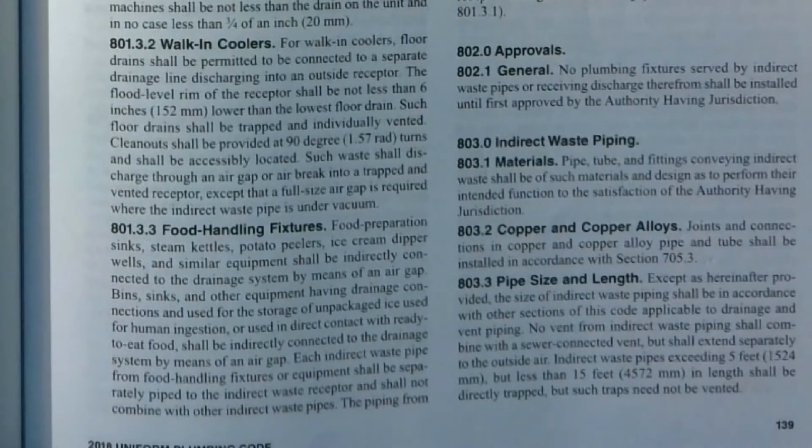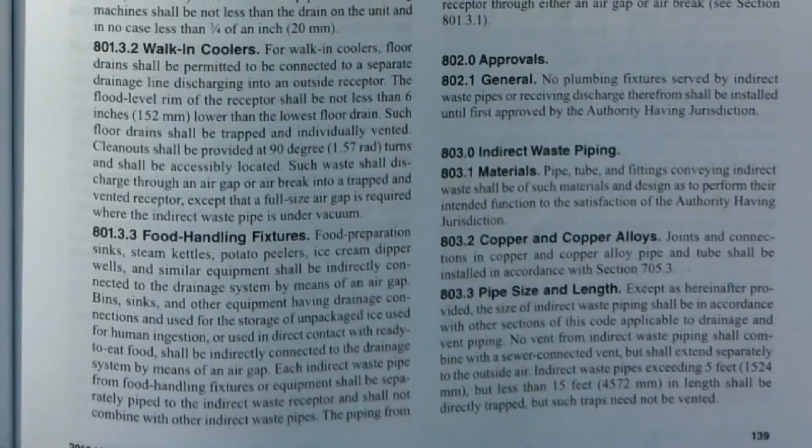Food handling fixtures. Food prep sinks, steam kettles, potato peelers, ice cream dipper wells, and similar equipment shall be indirectly connected to the drainage system by means of an air gap. The bins, sinks, and other equipment having drainage connections and used for storage of unpackaged ice, used for human ingestion, or used in direct contact with ready-to-eat food shall be directly connected to the drainage system by means of an air gap. And each indirect waste pipe from a food handling fixture or equipment shall be separately piped to the indirect waste receptor and shall not combine with any other indirect waste pipe.